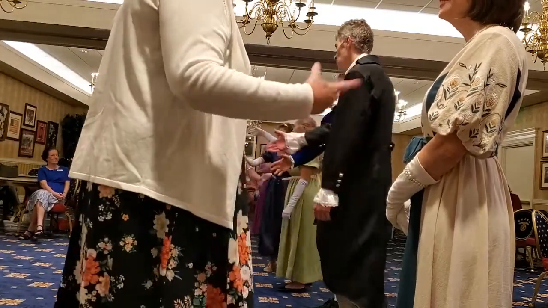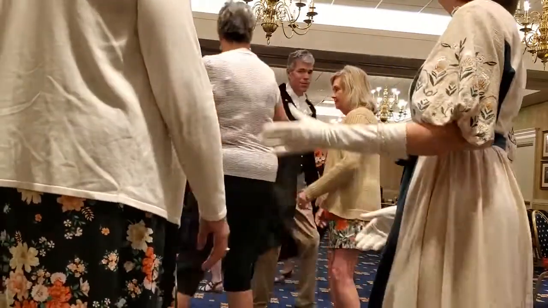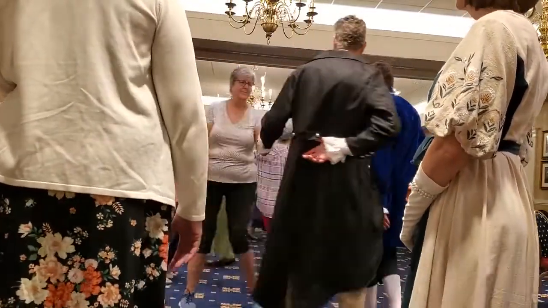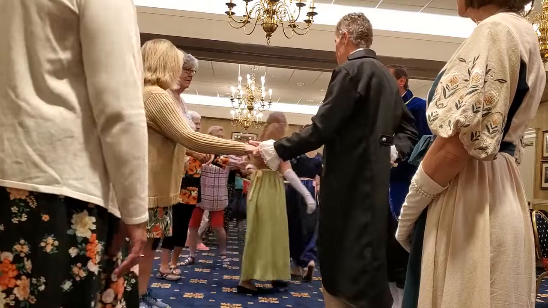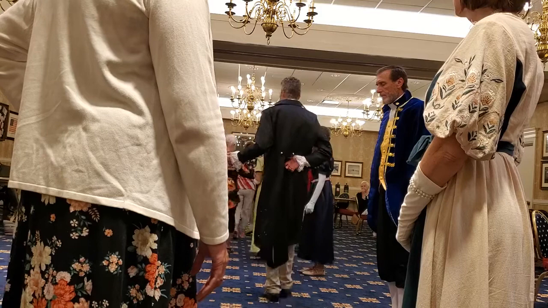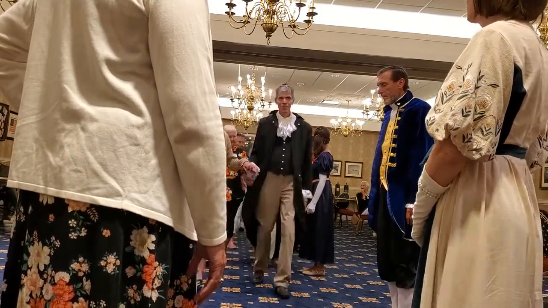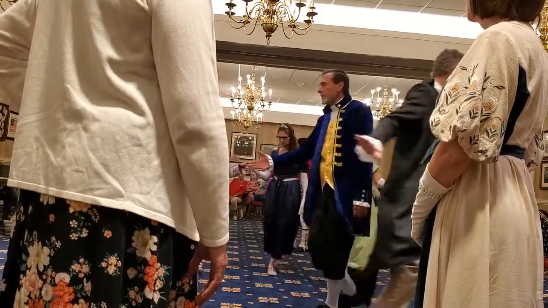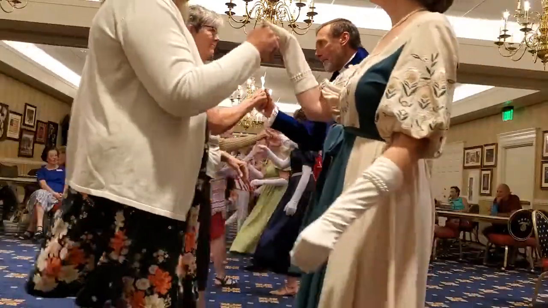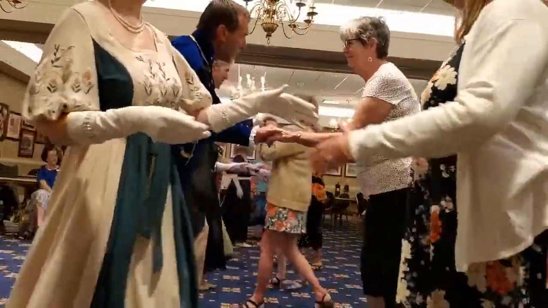Star right. And switch. And first couple lead down. And back. Cast. Twos lead up. And then right balance. Right balance in, out, and lady under. To the left. In, out.